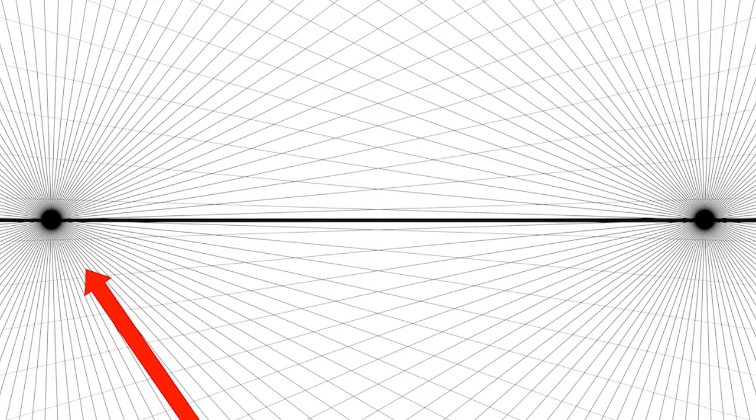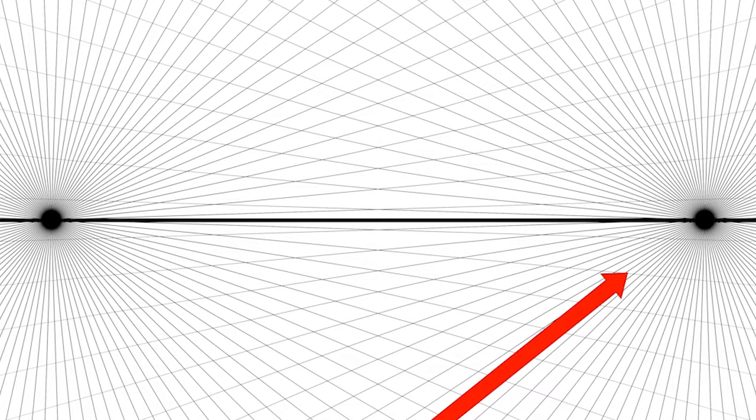Now for 2-point perspective, all the lines that move away from us to the left go towards this point, and all the lines that move away from us to the right go to this point. The lines that go up and down are not affected by these 2 points. But again, check out my perspective for beginners video because I talk about 3-point perspective, which does affect those up and down lines. Now before I move on to the 4th point, I want to talk about axes.